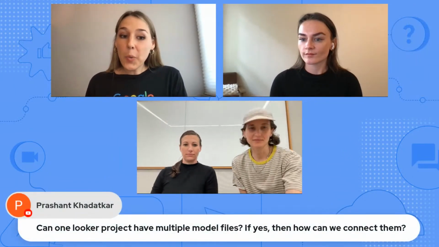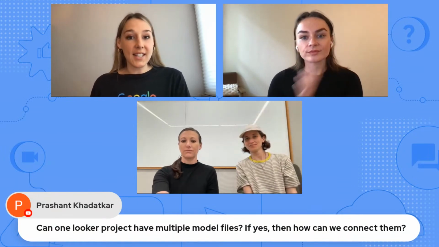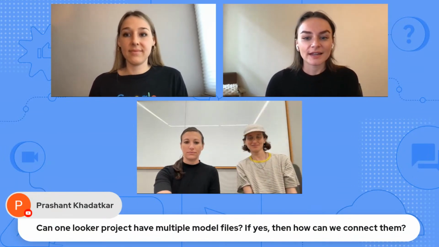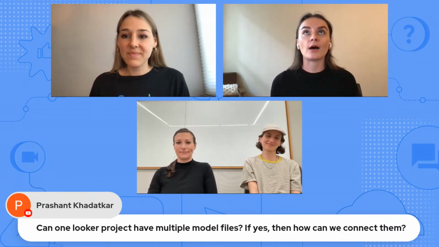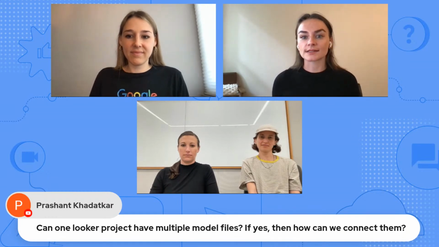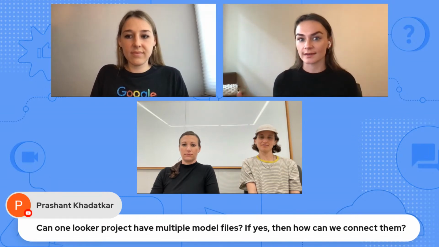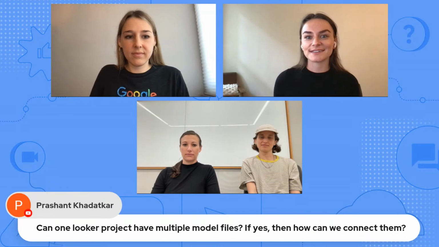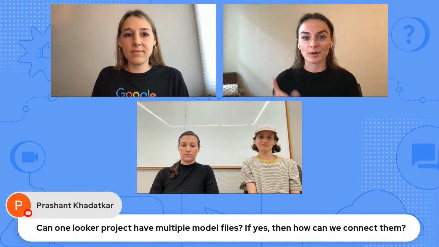All right. Our next question is, can one Looker project have multiple model files? If yes, then how can we connect them? I don't know that I understand the last part of the question, but let me explain how the hierarchy would work. When you think about how files are organized in Looker, a set of files lives within the context of a project. I created a project as part of the demo. That project was our retail analytics project. A project tends to be integrated with one GitHub repo, so one set of files in one project.